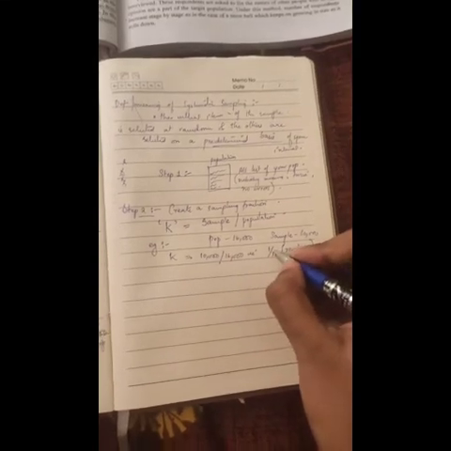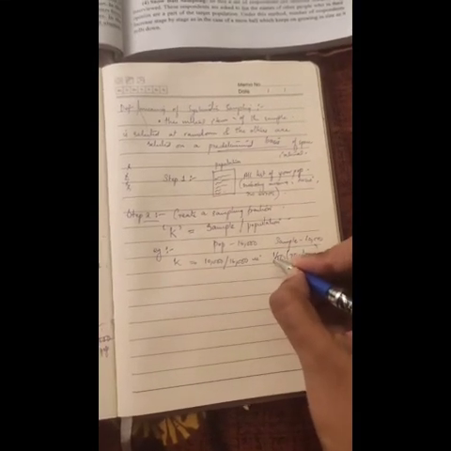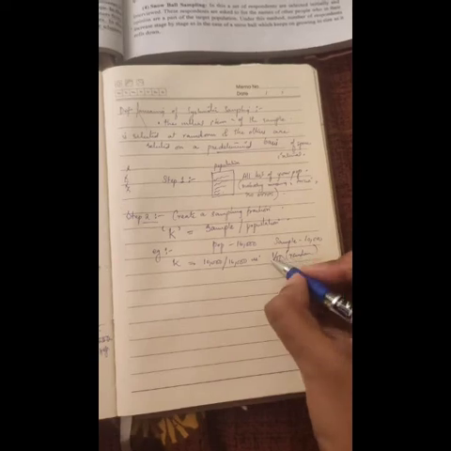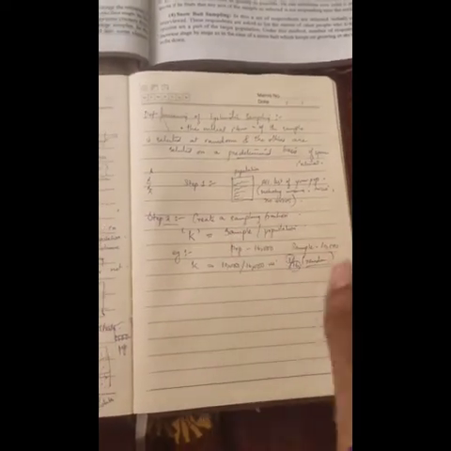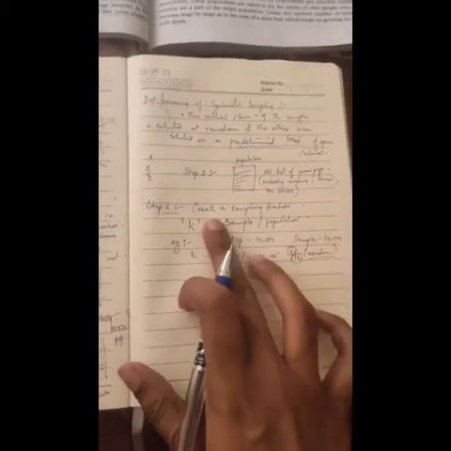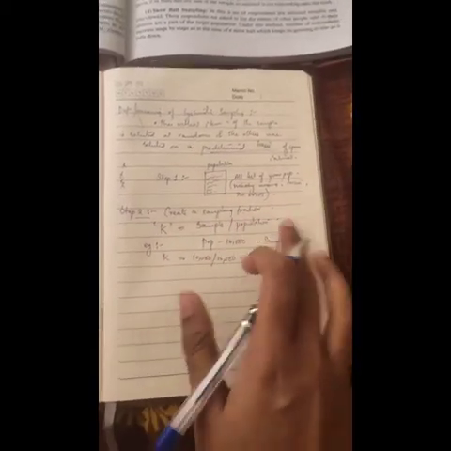So for every 16 data, one item is collected randomly. That is what your second step says, which is creating a sampling fraction.